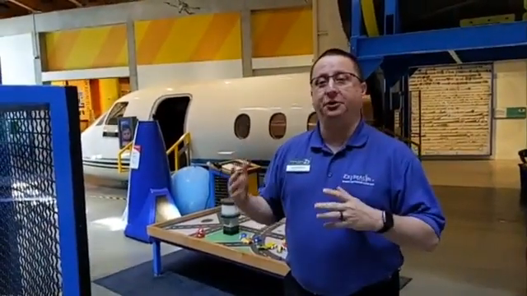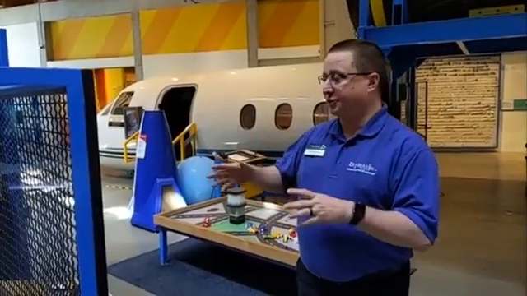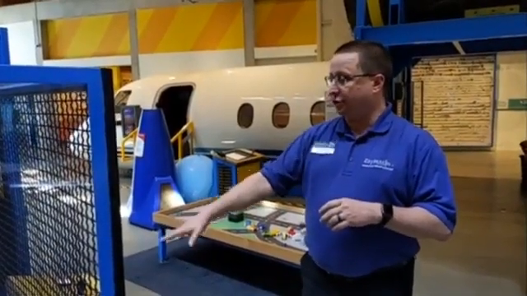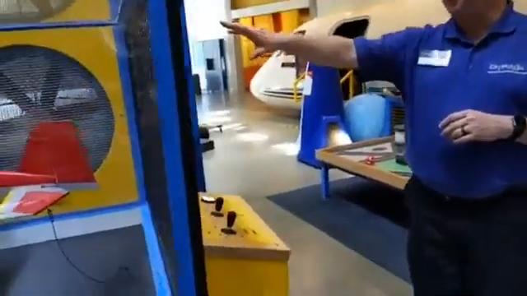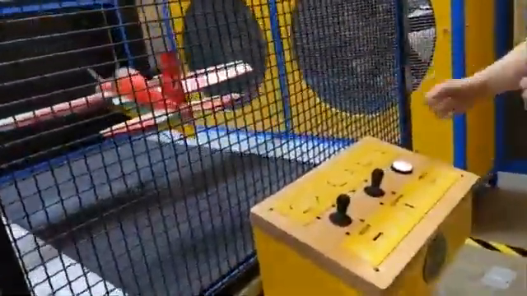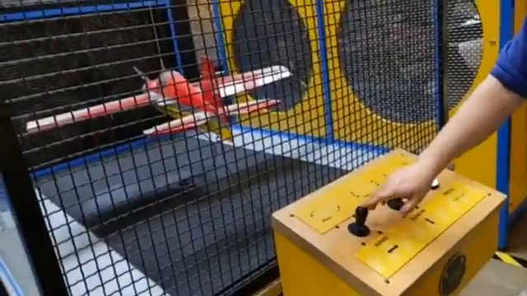Today we're going to blow you away with some of our design, build, fly elements that we haven't talked about before. This is our forces of flight and how you steer an airplane. There's two basic controls right over here. Big giant fans that blow towards the airplane. And this remote control airplane we then control using these two joysticks.